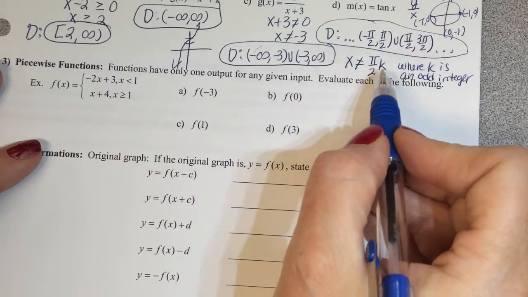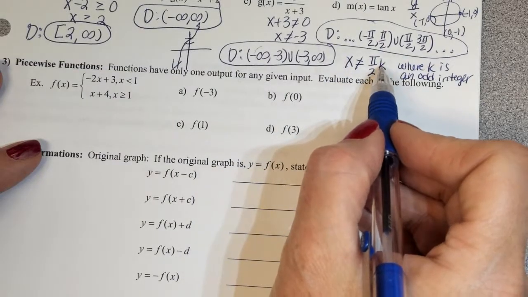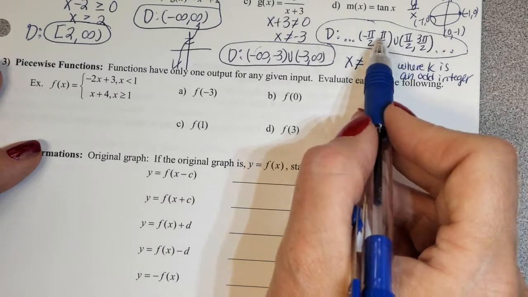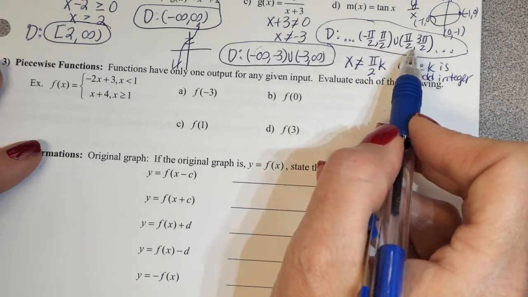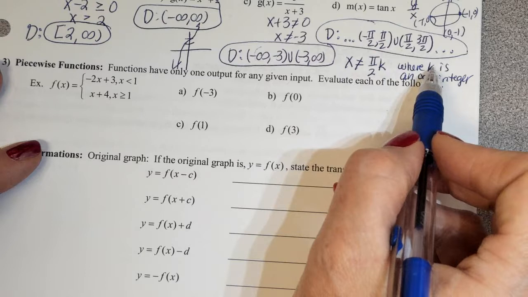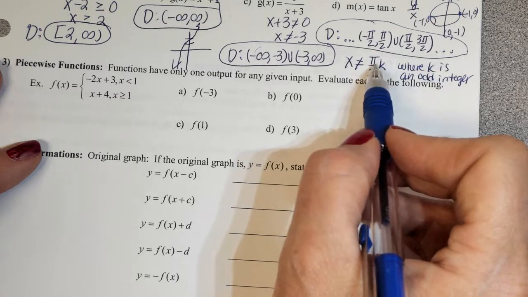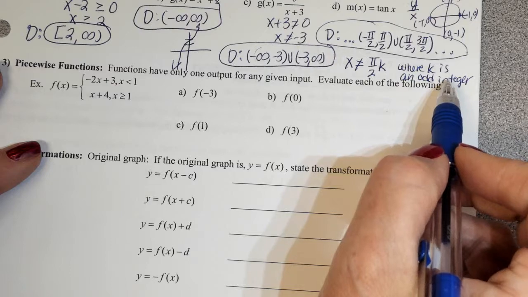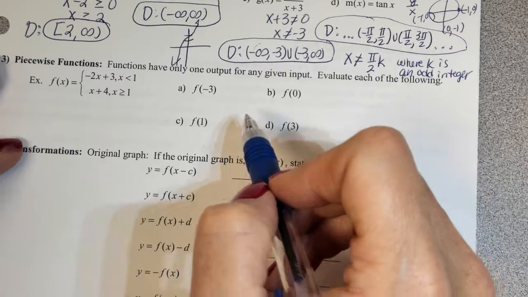Yeah, if I had 2 as my number, what's 2 times pi over 2? Pi. Pi works, doesn't it? Pi is in our domain. That's why I would have to specify that k is an odd integer to make this work. Integers are any numbers, positive or negative, whole numbers. So like negative 2, negative 1, 0, 1, 2, 3, etc.